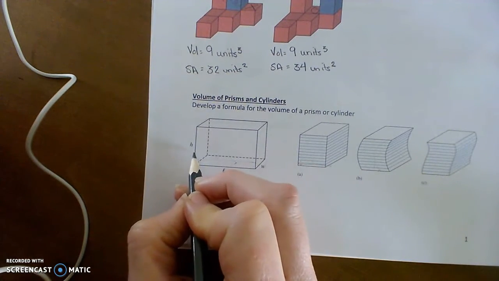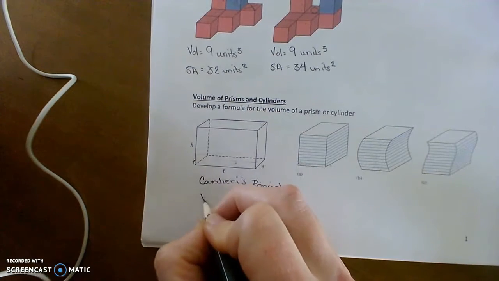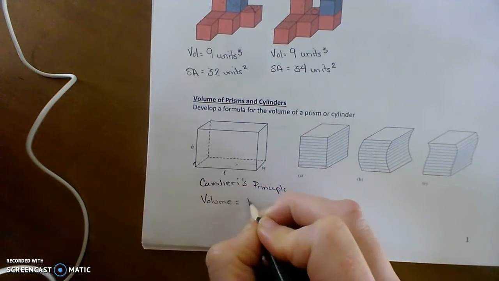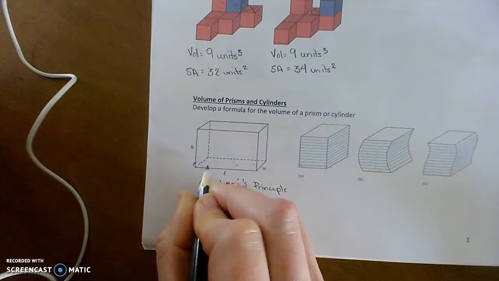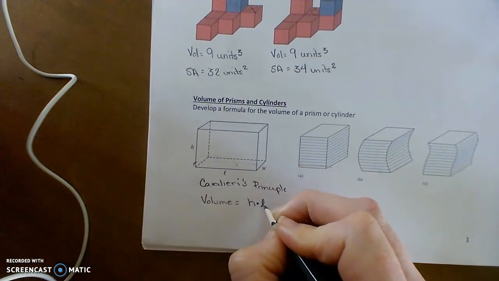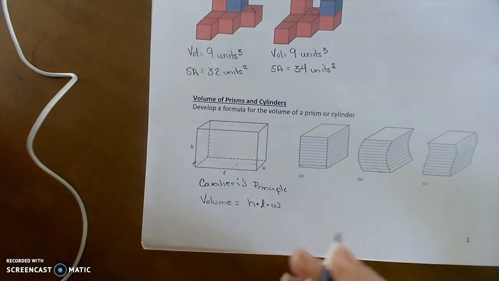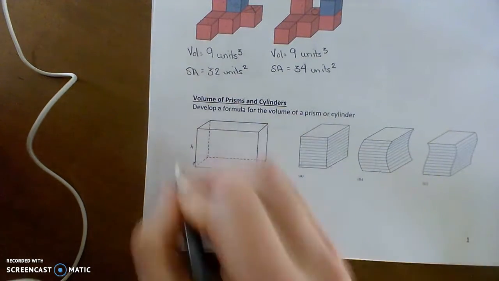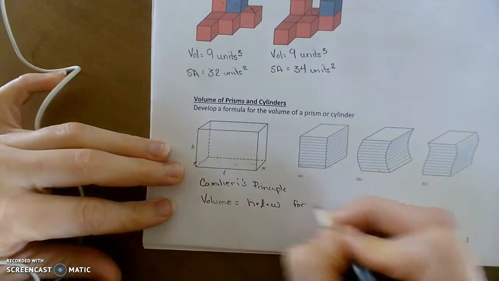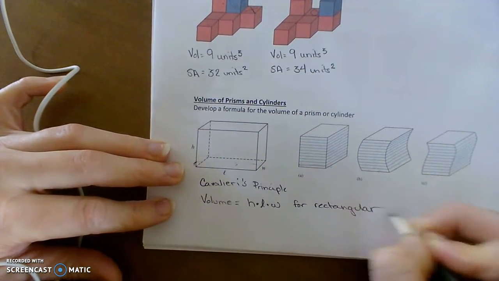So then if you have each of these stacks right on top of each other, then your volume will be h groups of the area of your base, which in this case would be length times width. So length times width times height is how we normally see it. So this would be for a rectangular prism.